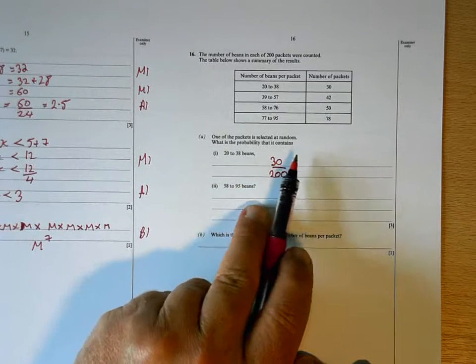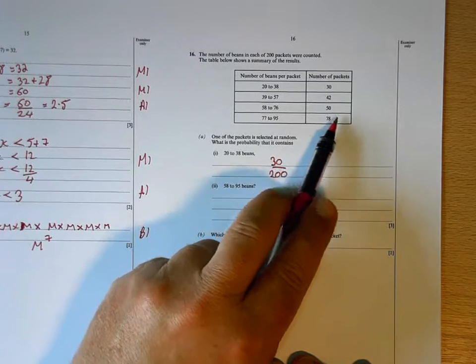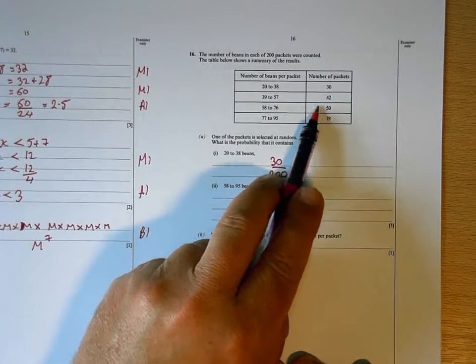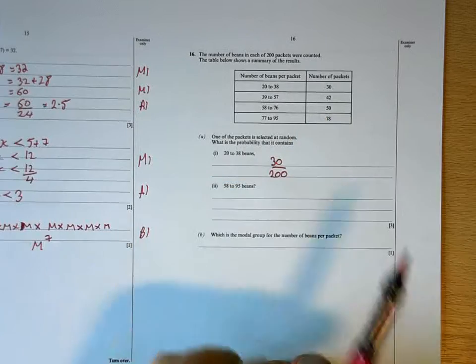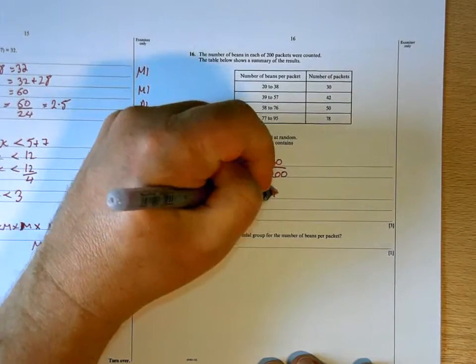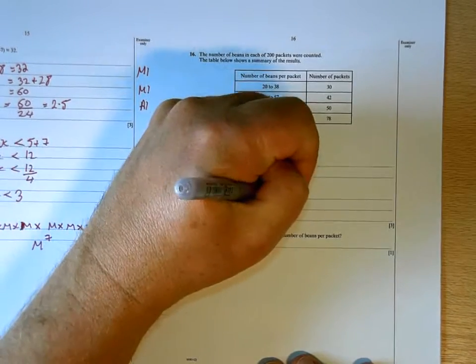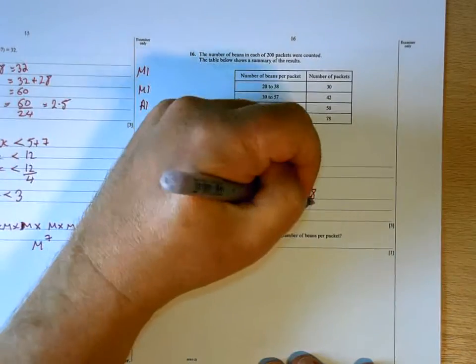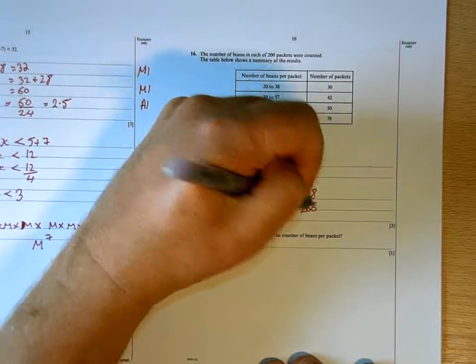For 58 to 95 beans, well, 50 packets had 58 to 76, and 78 had between 77 and 95. So 58 to 95 is both of those added together. So that is going to be 128. And it's probability again, so that's out of 200.